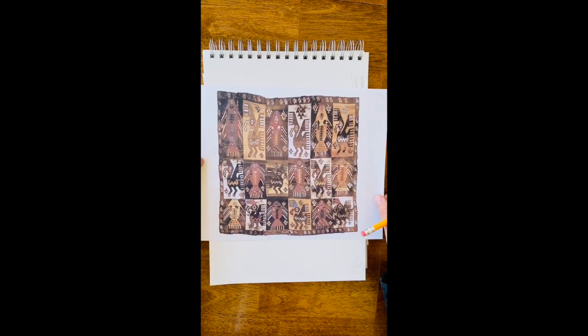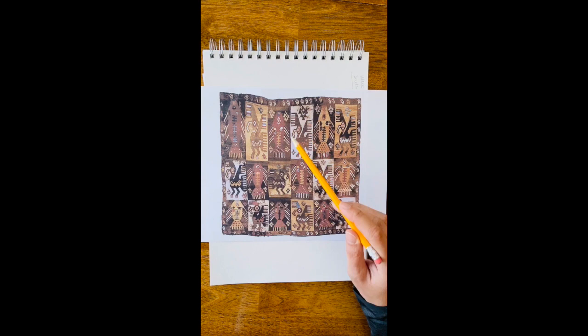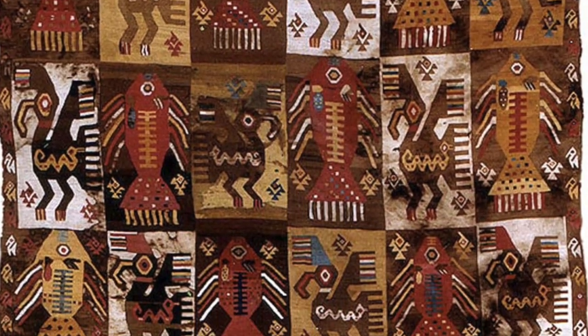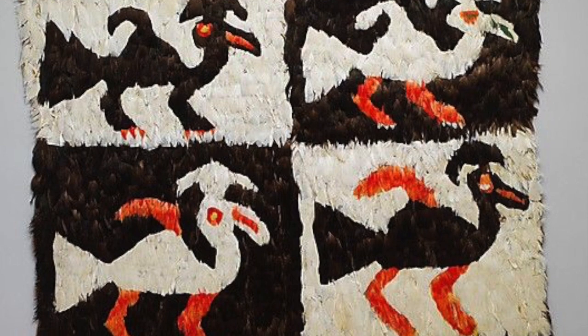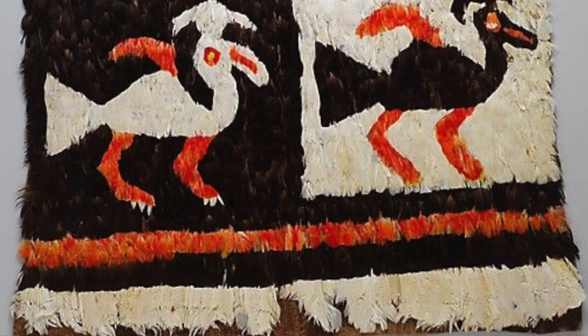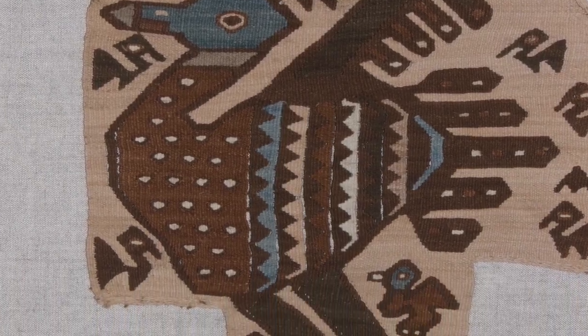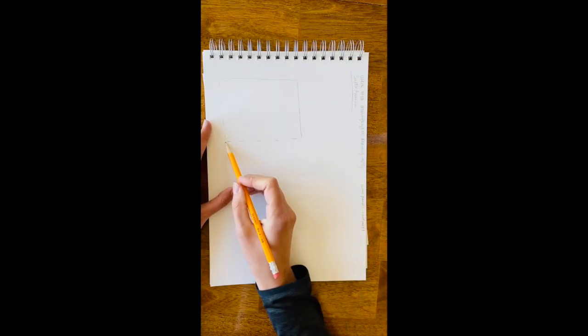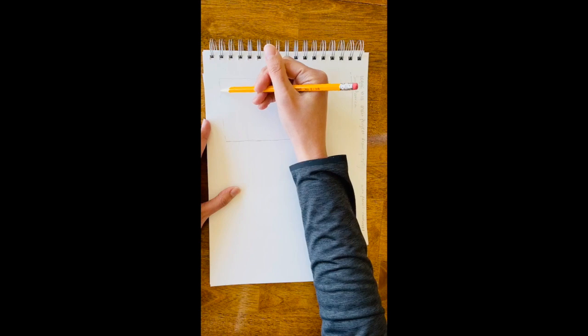We are going to be starting on this Inca inspired drawing, and you can see here is our inspiration, and we are looking at this tapestry. We're going to be looking at the squares and the repetition of the bird symbol, and the birds were a really important symbol and animal to the Incas. So we are going to get inspired by that and all these square shapes, and we are going to get started.